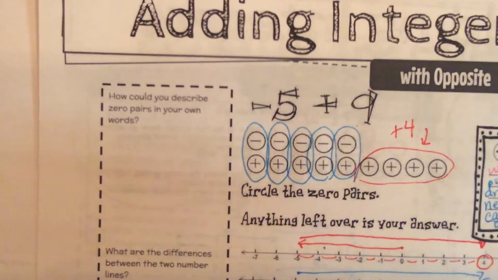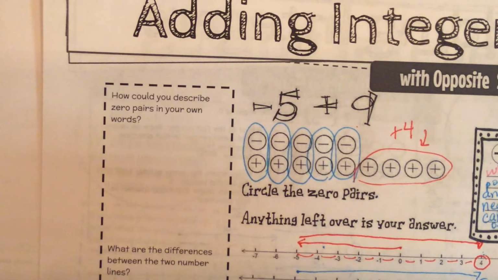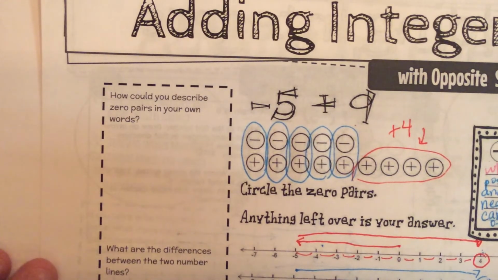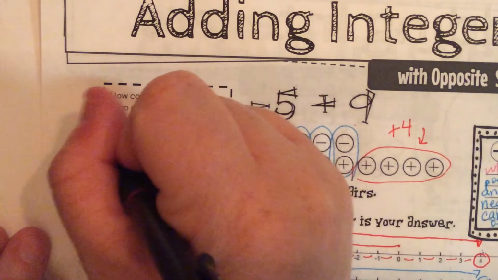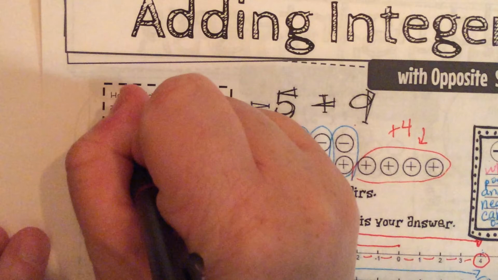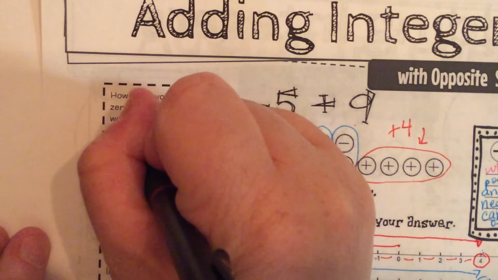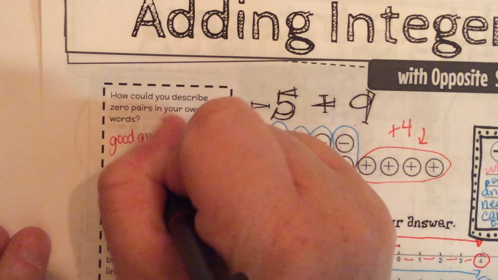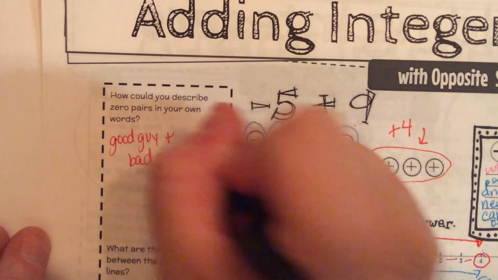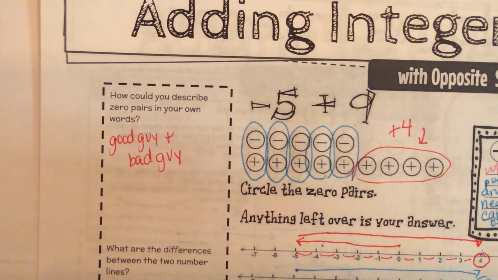Okay, a couple of our guiding questions here. How could you describe 0 pairs in your own words? You could say good guy and bad guy, right? That's our class term. They both shoot at the same time, right? Or you can say the positive and negative.